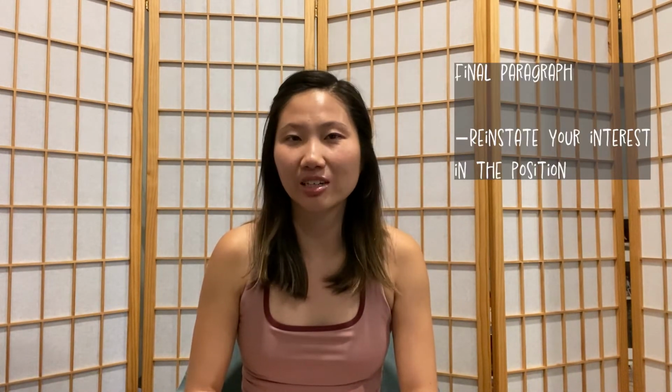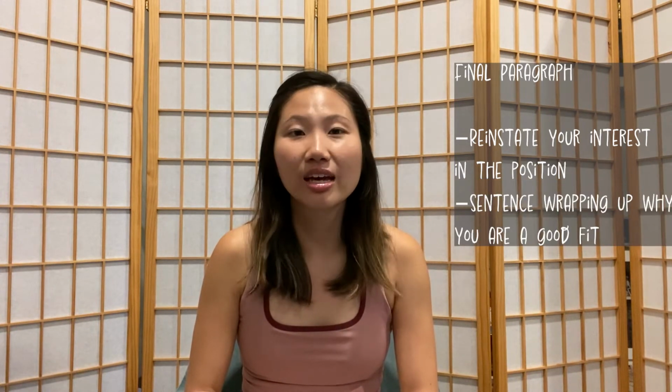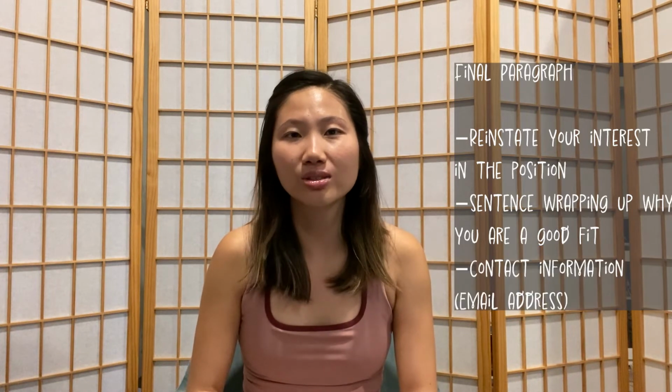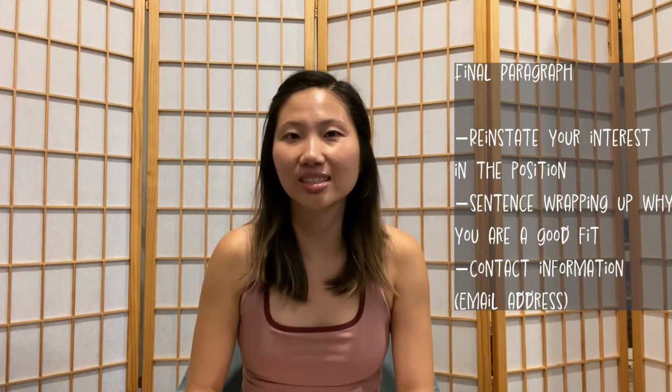If you're also writing about a data analysis project, make sure you have this in your portfolio. More on that shortly. Finally, you can wrap up your cover letter reinstating your interest in the position and a short summary of why you're qualified and interested in the position. You also need to write where they can contact you, such as your email address.